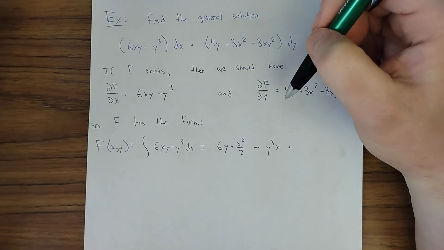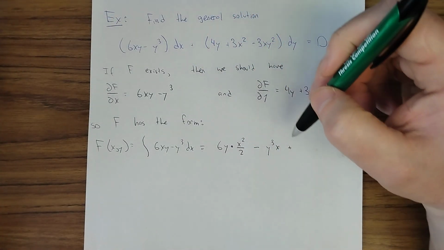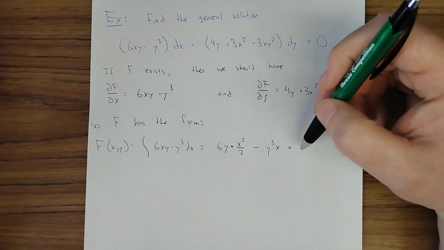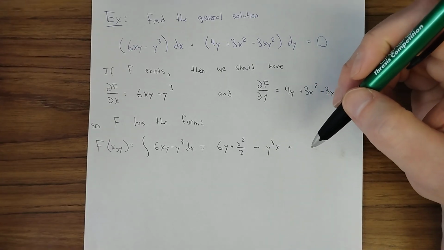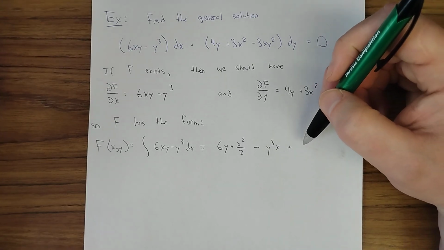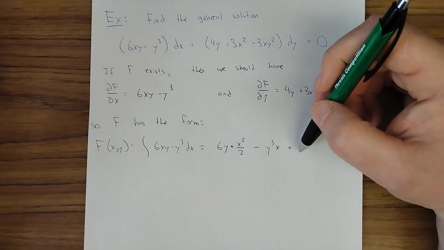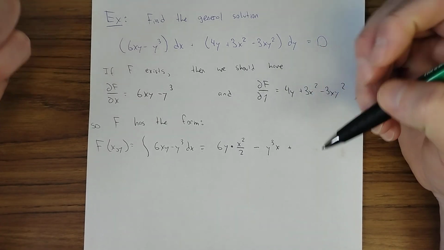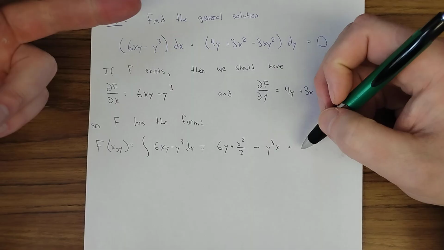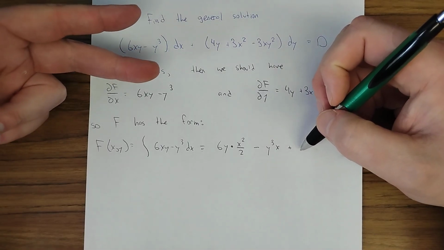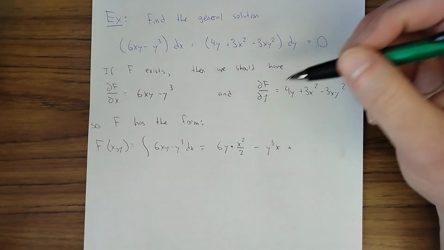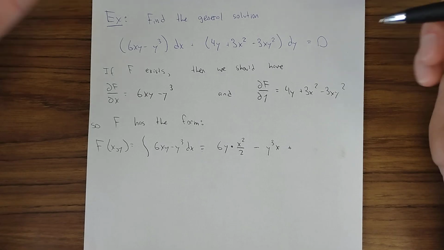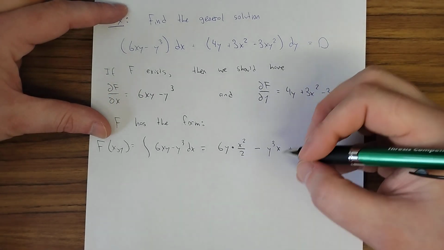And normally when I do an antiderivative, I write plus c at the end. This is a multivariable situation, so what I'm going to write is a constant, quote unquote, but it's only constant with respect to x. In other words, it could depend on anything else, and the other important thing it could depend on is y.